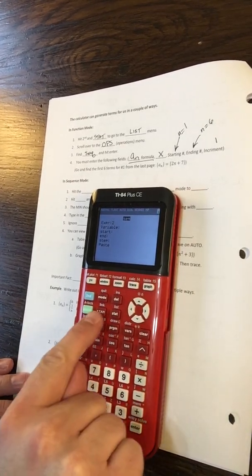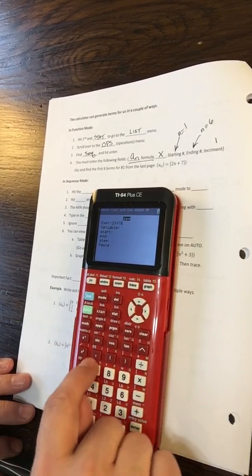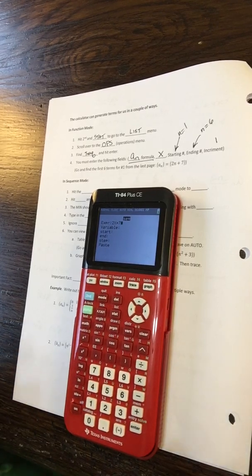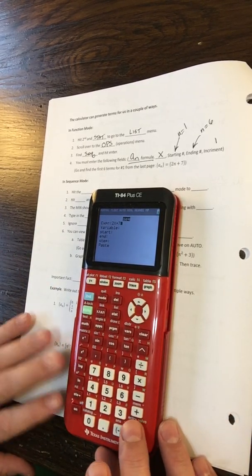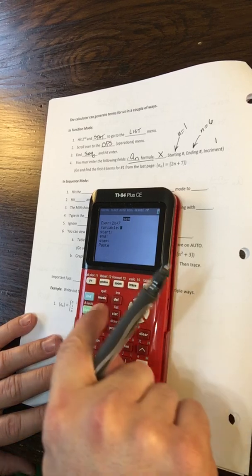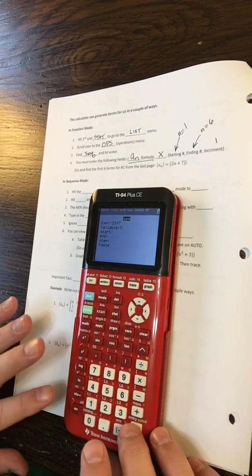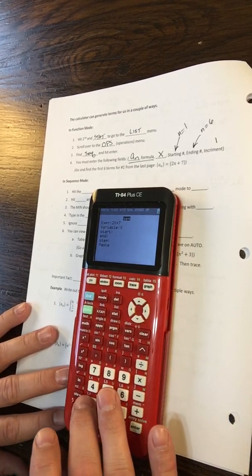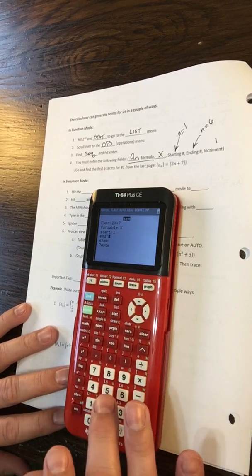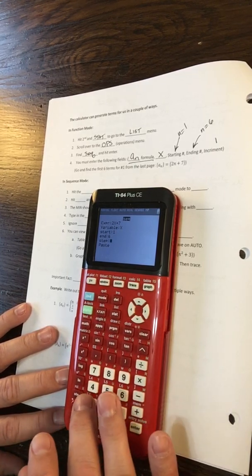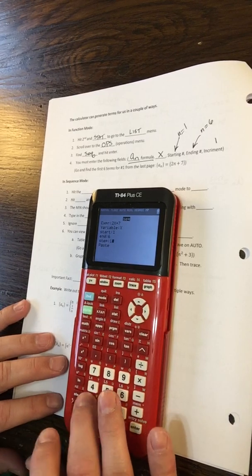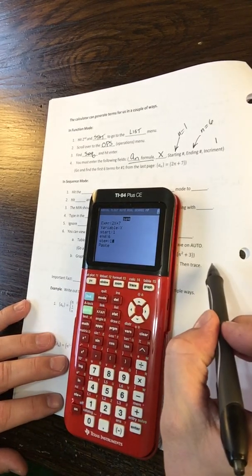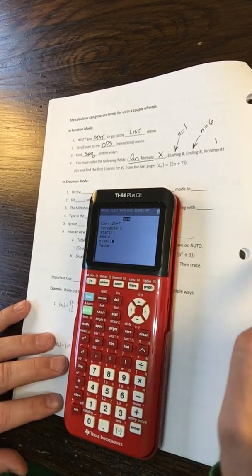So I go 2, I hit the x button, and it says x instead of n. We're going to change modes in a minute, and you can get an n in there. We'll just leave it as x. What variable is it? Just hit the x again and tell it, yeah, I'm using x as a variable. What do I start with? I start with the integer 1. I end with the integer 6. And my step or my increment is 1, meaning when I'm done with number 1, I go up 1 to get to number 2, then I go up 1 to get to number 3.